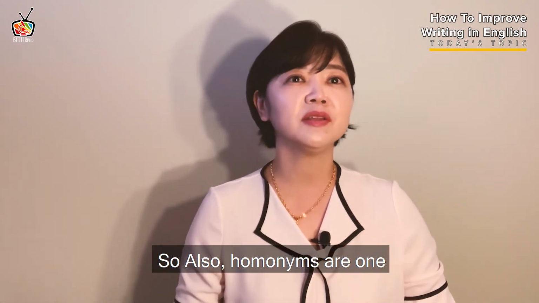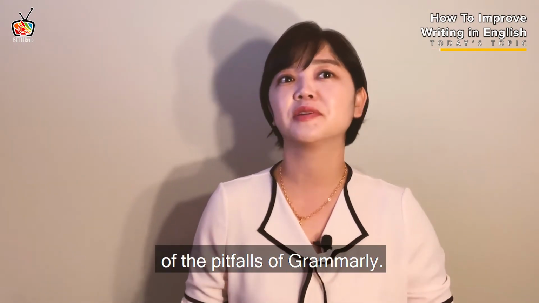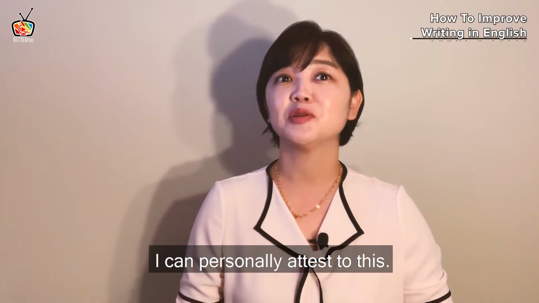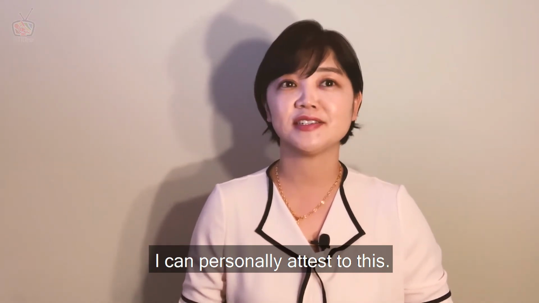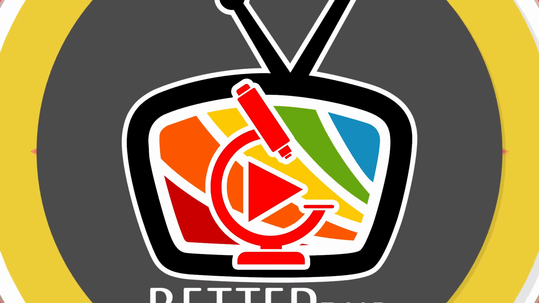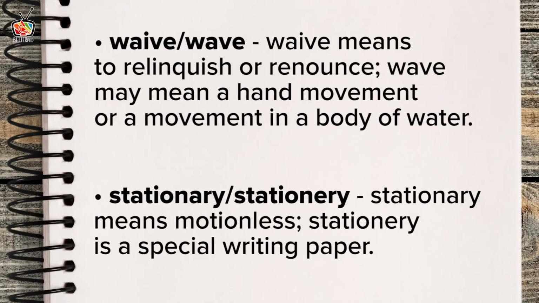Also, homonyms are one of the pitfalls of Grammarly. I can personally attest to this. On the screen, you see some common homonyms that are frequently misused.